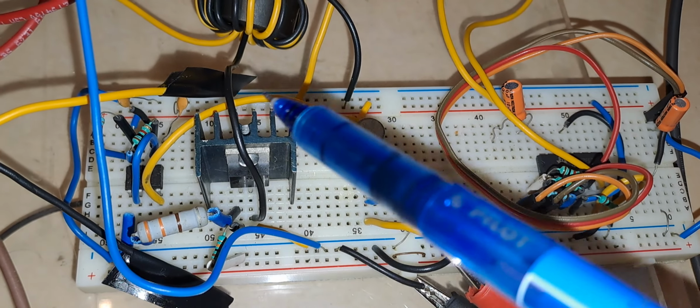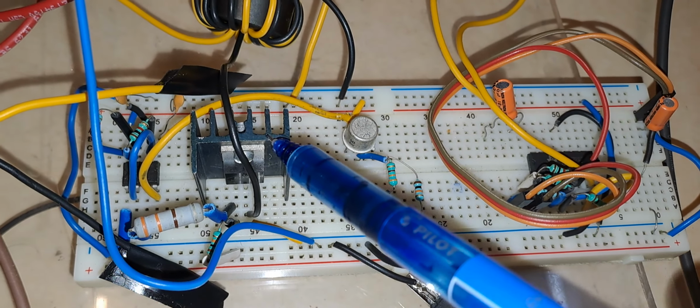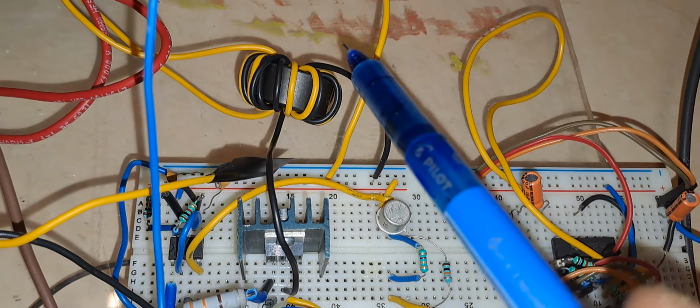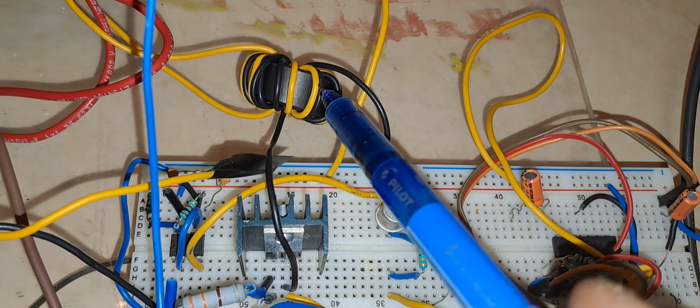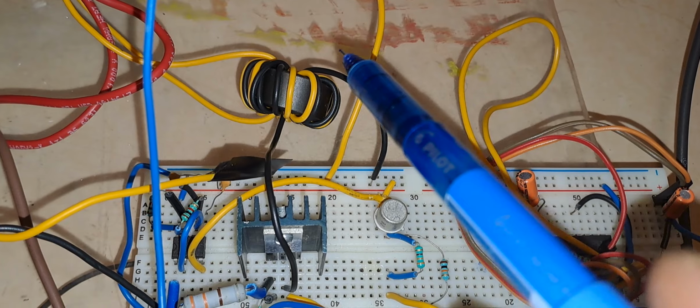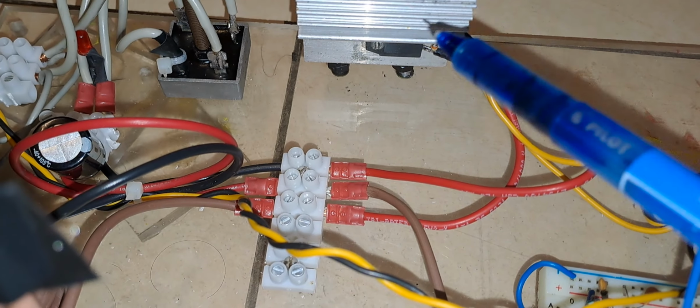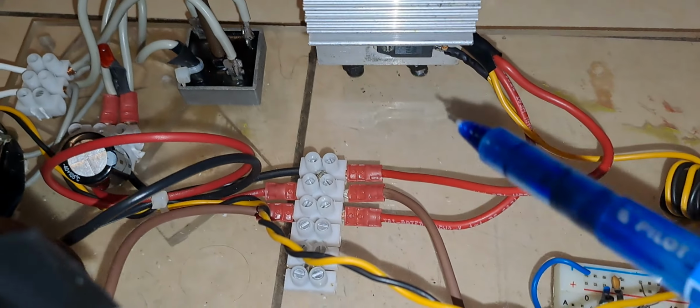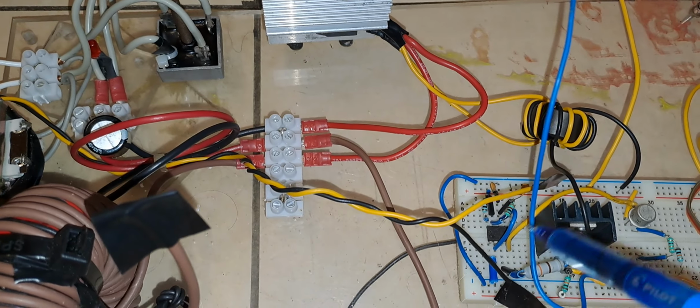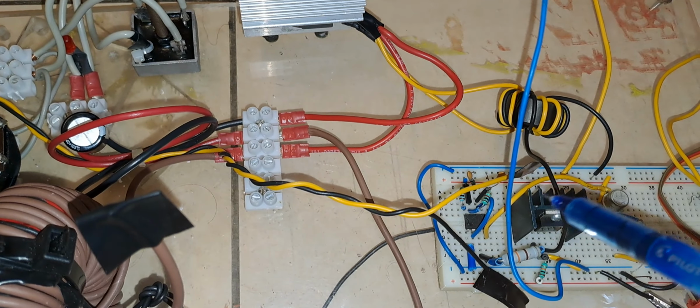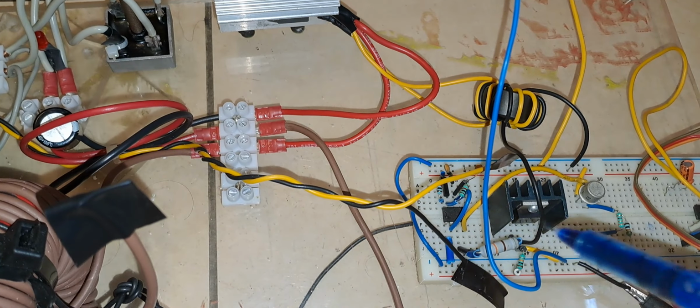The modulated waveform is fed to this local power device, and it is driving this small isolation transformer. The secondary of this isolation transformer is finally driving the power device below. So this is how the switching mechanism of this circuit is designed.